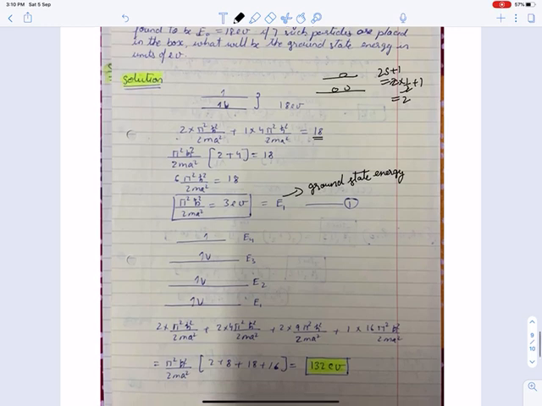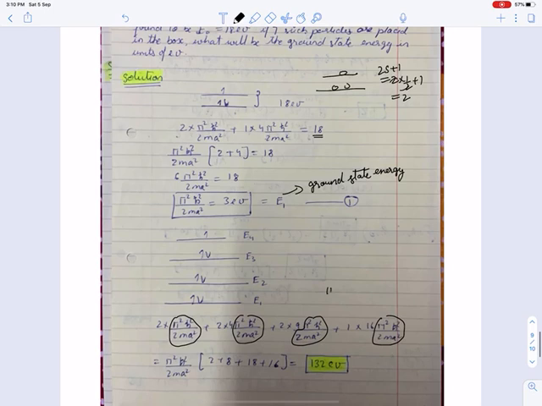So now this pi square h cut square upon 2m square is equal to 3 electron volt.